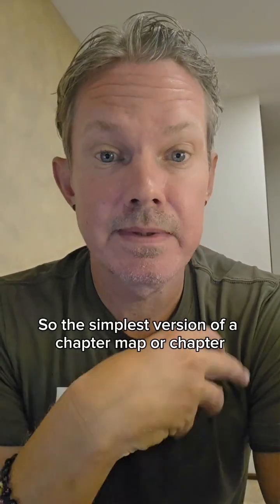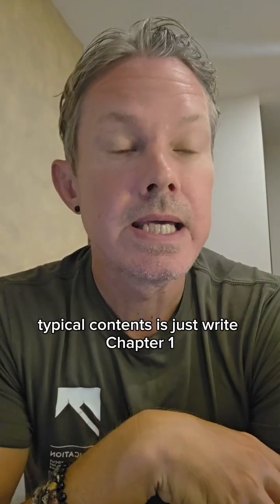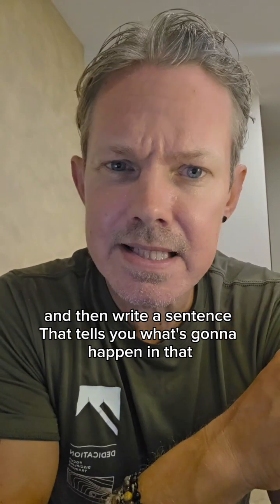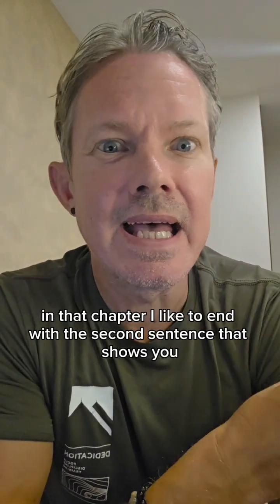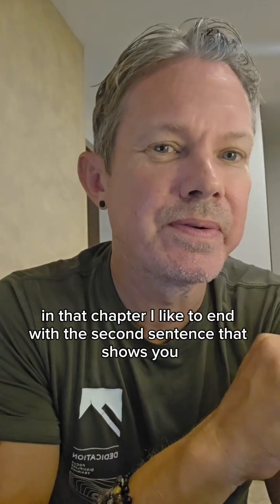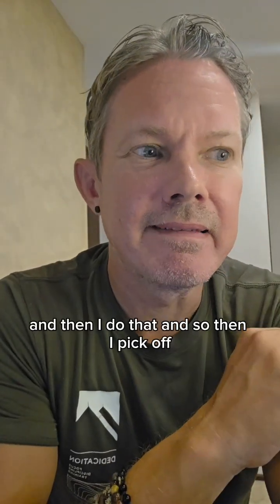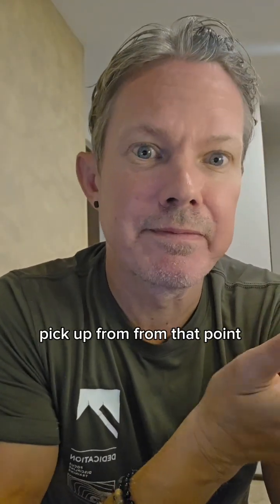So the simplest version of a chapter map or a chapter table of contents is just write chapter 1, chapter 2, chapter 3, chapter 4, chapter 5, and so on, and then write a sentence that tells you what's going to happen in that chapter. And I like to end with a second sentence that shows you how it's going to end, and then I pick up from that point.